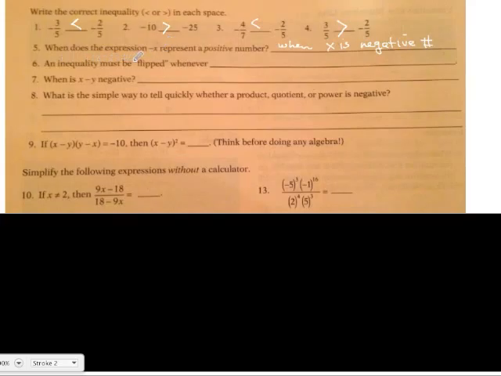An inequality must be flipped whenever you multiply or divide both sides by a negative number. When is x minus y negative? Whenever y is greater than x, regardless of the sign.